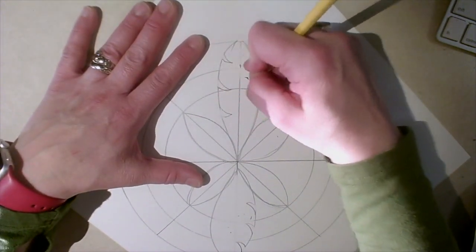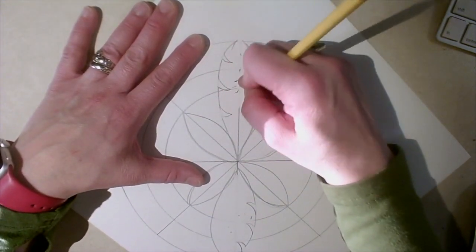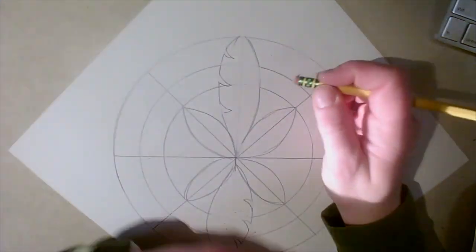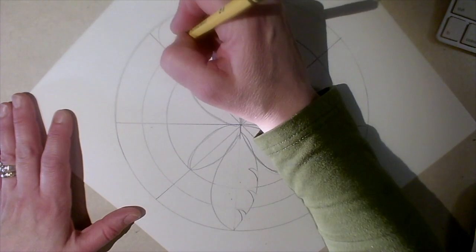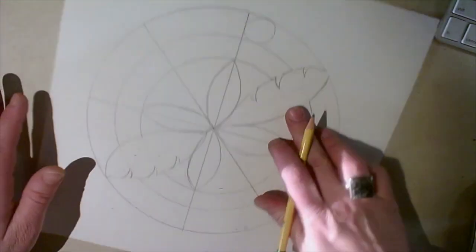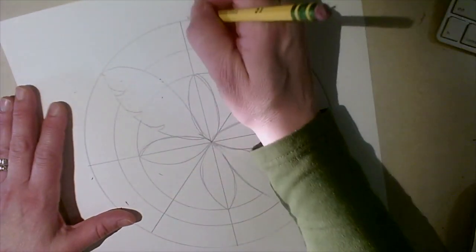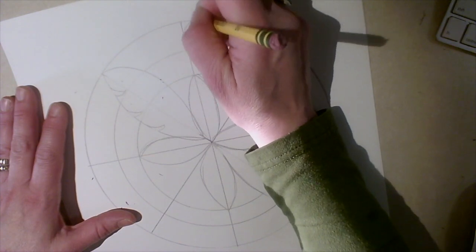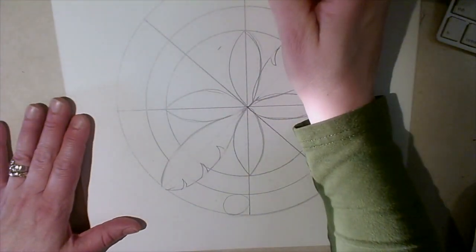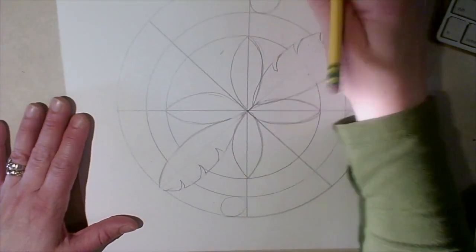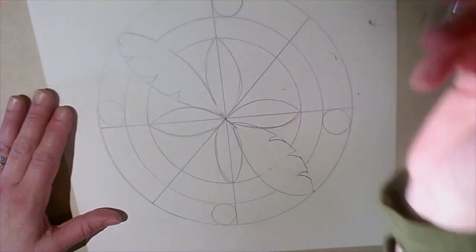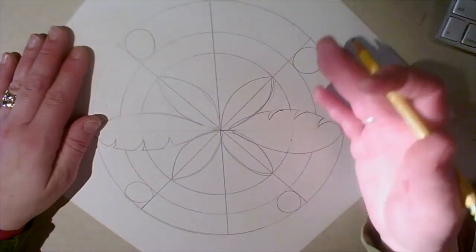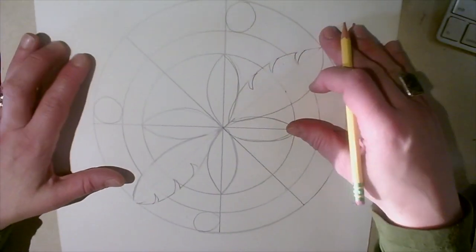Remember to always draw light, because you're going to have to erase. And you can use these lines that you've created, or you can erase them.